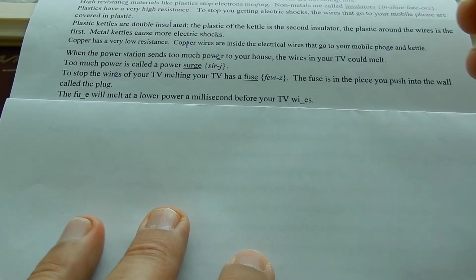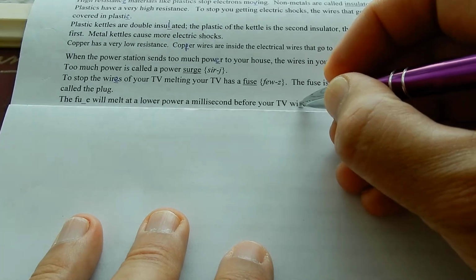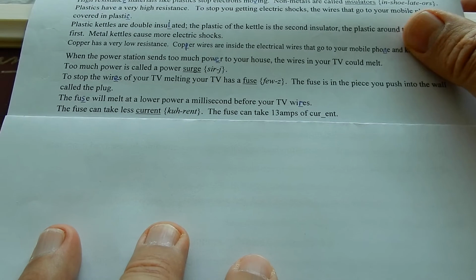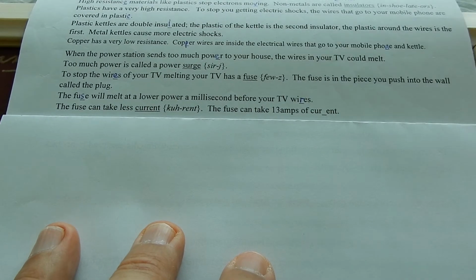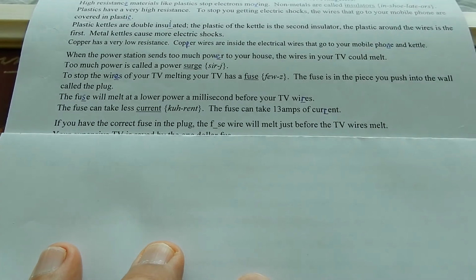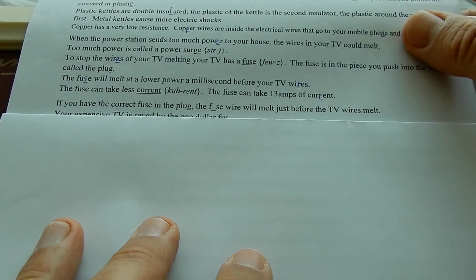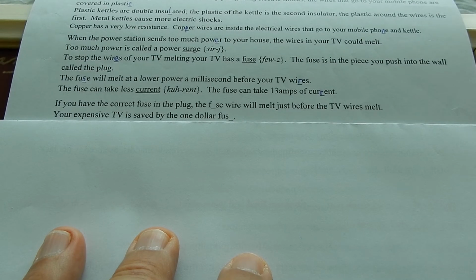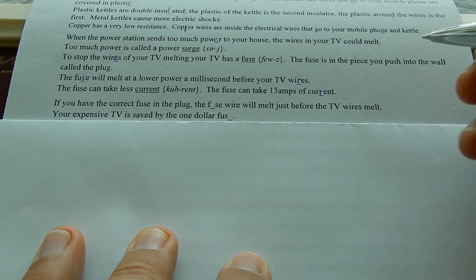The fuse will melt at a lower power, a millisecond before your TV wires. Yes, so your TV wires don't. The fuse can take less current. The fuse can take 13 amps of current. Well, there are 10 amp fuses and 3 amp fuses. Most of them are 13 amp nowadays. It makes it easier. Put a 13 amp fuse in, because that's the fuse everyone uses. If you have the correct fuse in the plug, the fuse wire will melt just before the TV wires melt.